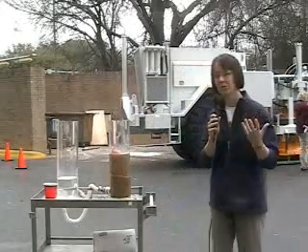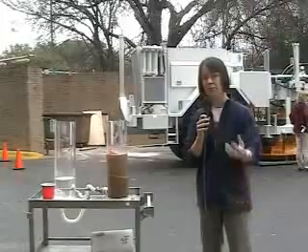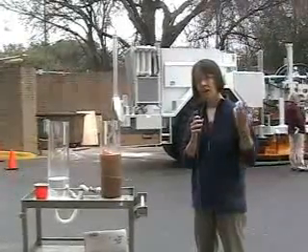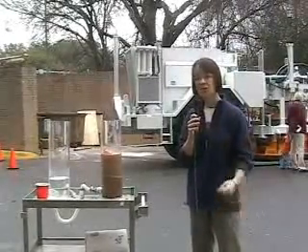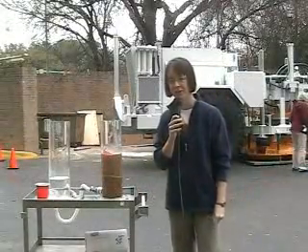Because the soil turns into a liquid, it can no longer hold the building up. The building settles into the ground and tilts over on its side. So this is an important ground failure phenomenon that occurs during earthquakes.